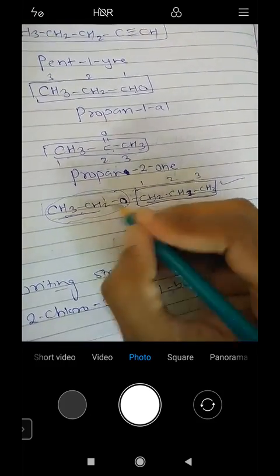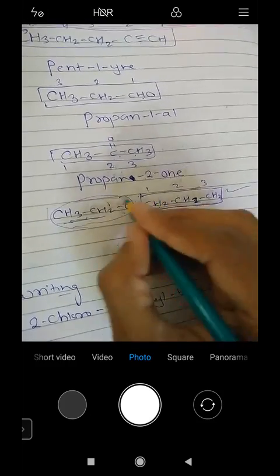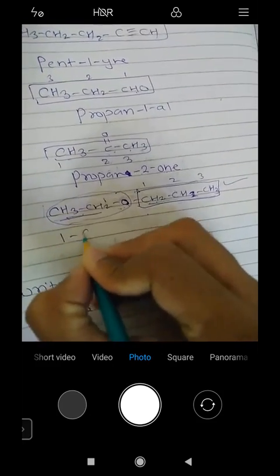The substituent is ethyl oxy. Combining ethyl oxy gives ethoxy. Ethyl oxy means ethoxy. This group is called ethoxy. At what position is it there? Position 1. So 1-ethoxy.